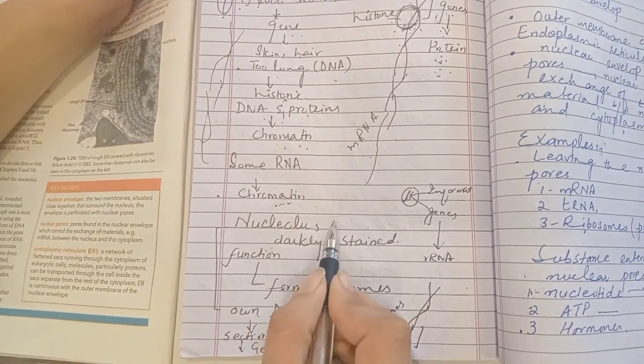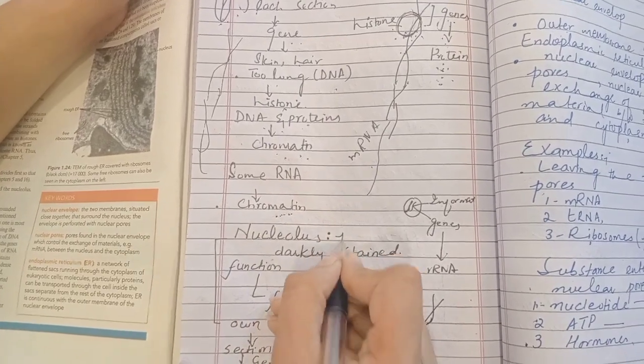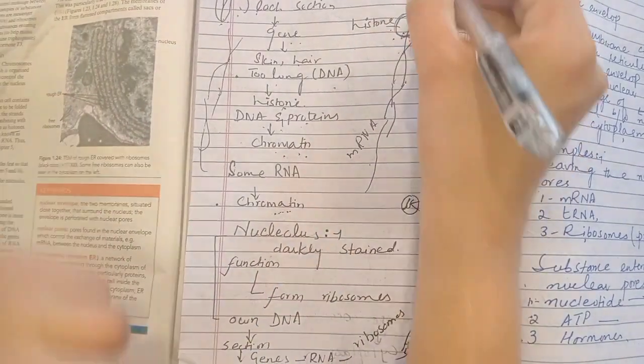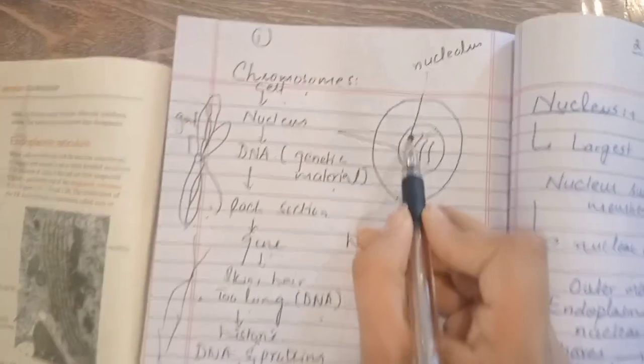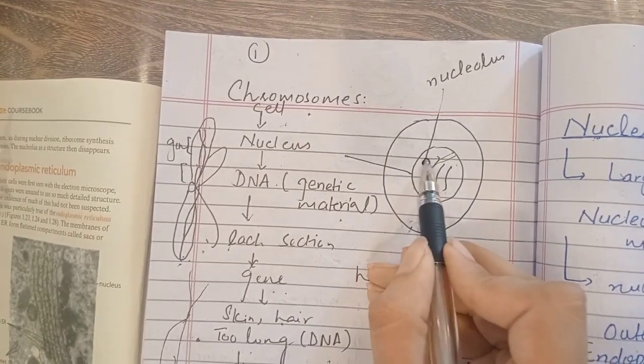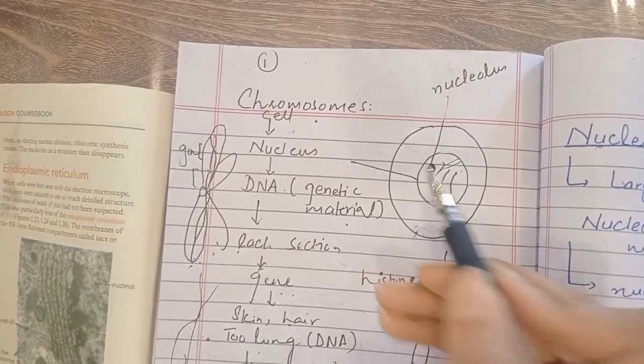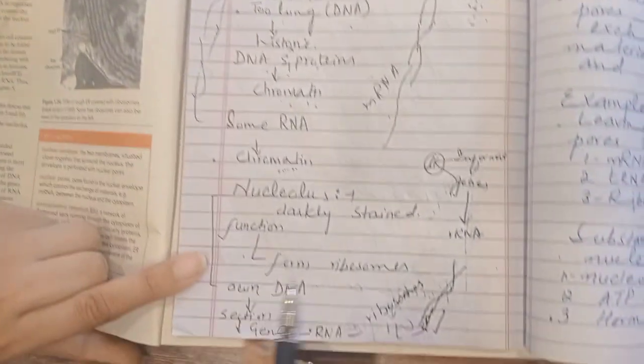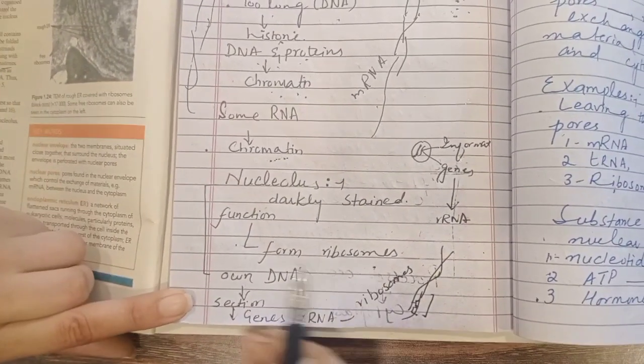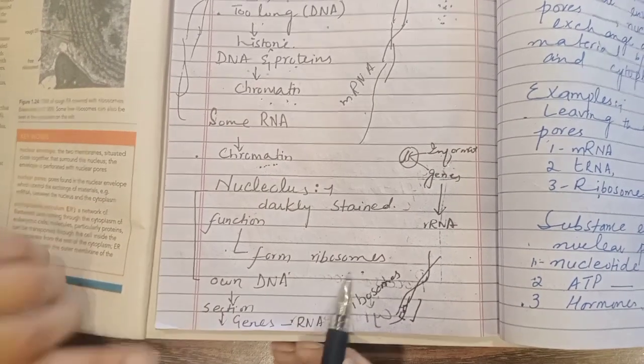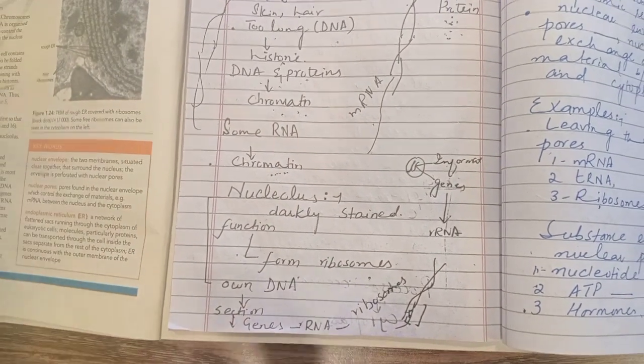Okay. Now the second is the nucleolus. What is the nucleolus? You know about it. Inside the nucleus there is a dark stain that is called the nucleolus. The function of the nucleolus is to form the ribosomes. It forms ribosomes, and it has its own DNA.